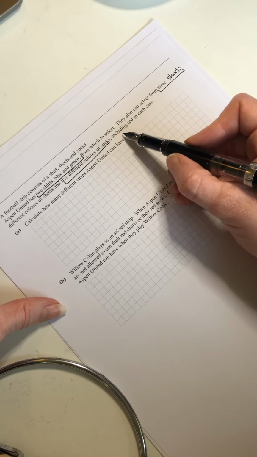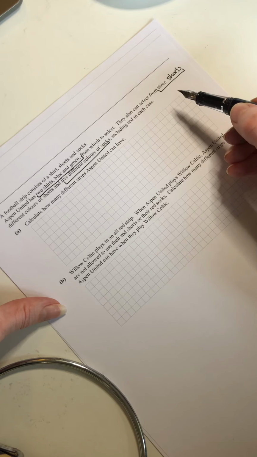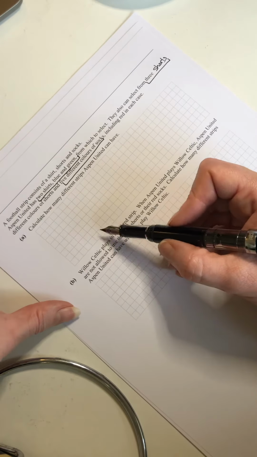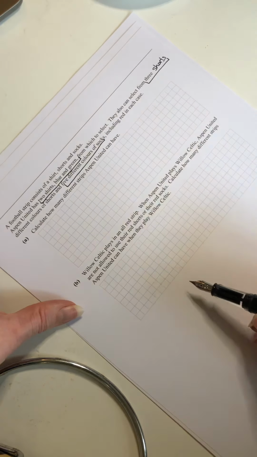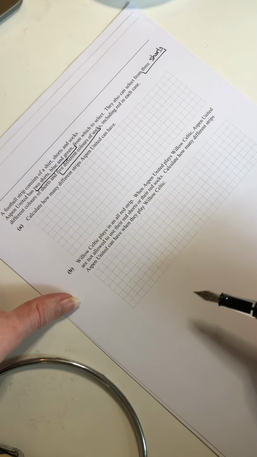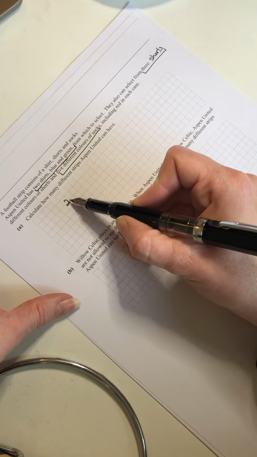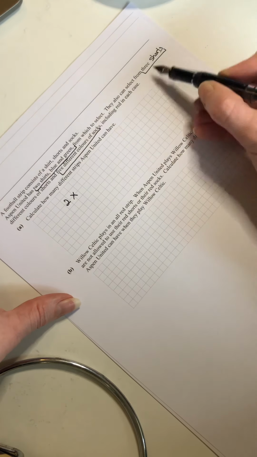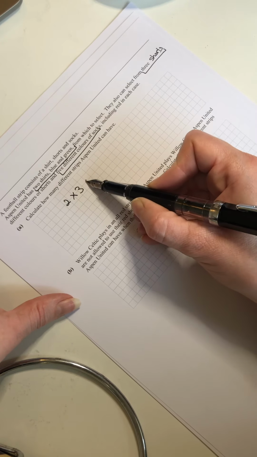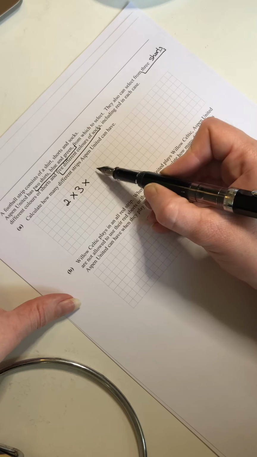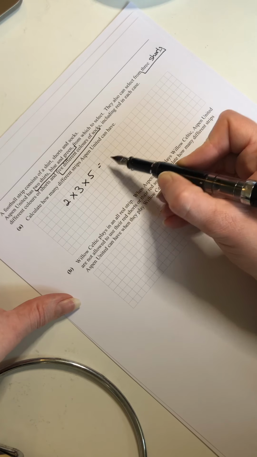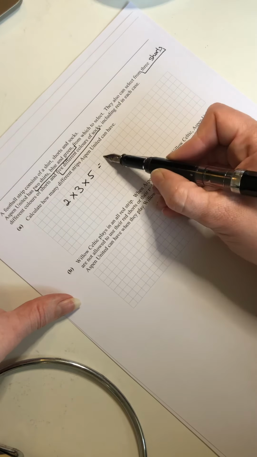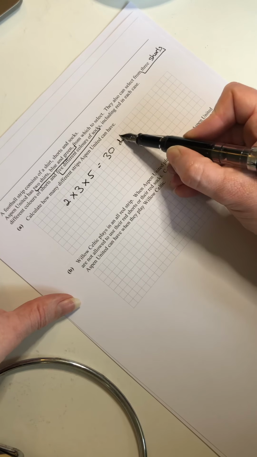I'm not quite sure what they're saying there. There's red on all the socks, I don't know. Calculate how many different strips Aspen United can have. So again, this is just the fundamental principle of counting. The number of different shirts, the number of different shorts, and the number of different socks. So they can have 30 different strips.